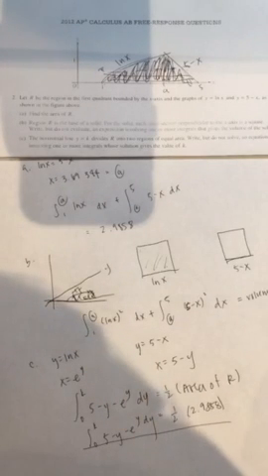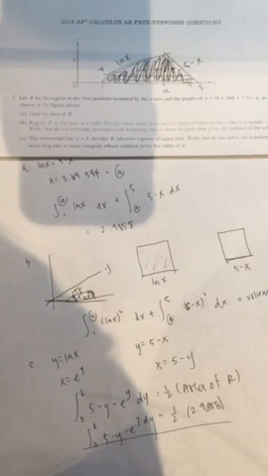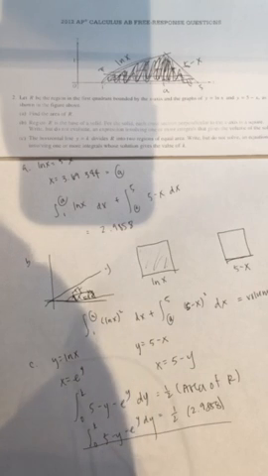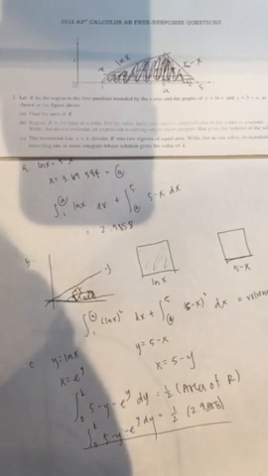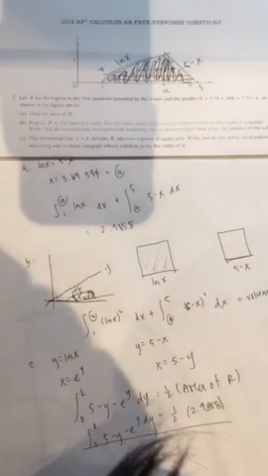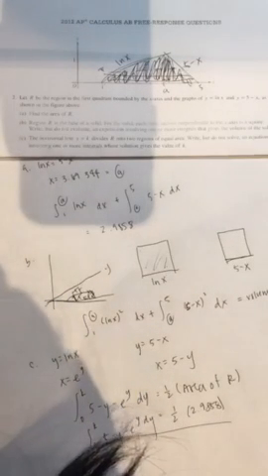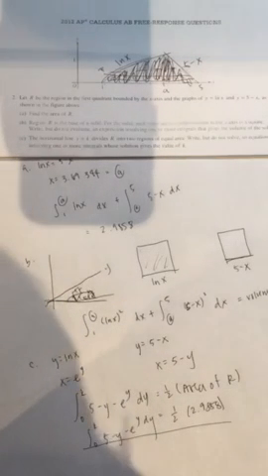Other area and cross-sectional volume problems include 2007, 2008 number 1, 2009, 2010 number 4, 2011 number 3, 2013 number 5, 2014, and 2015 number 2.